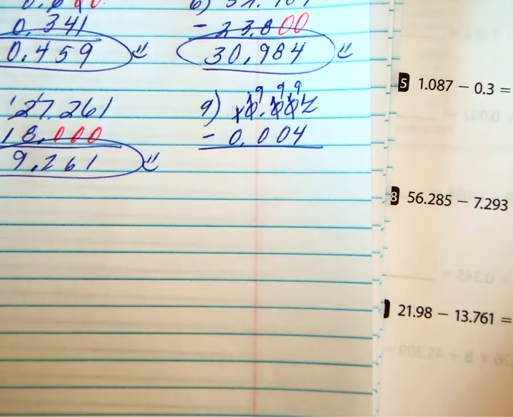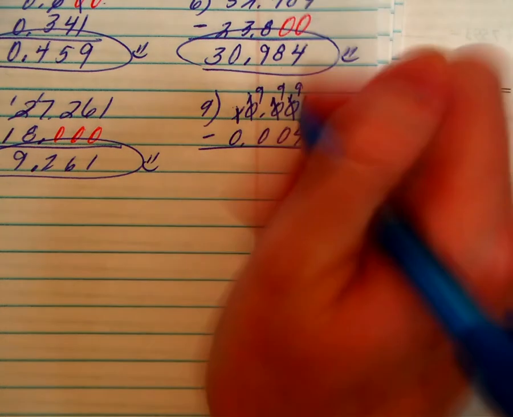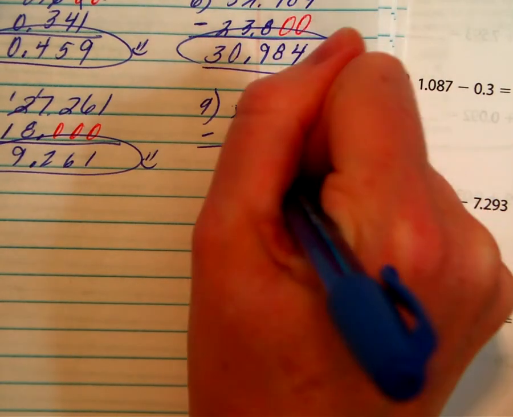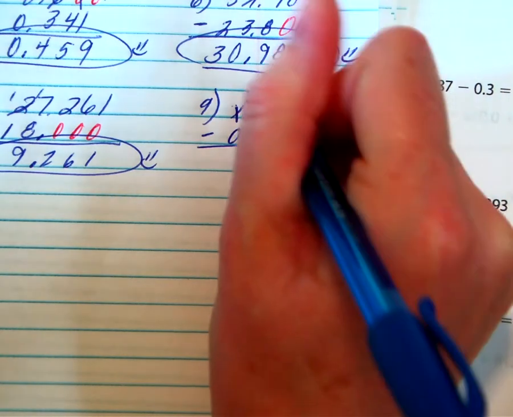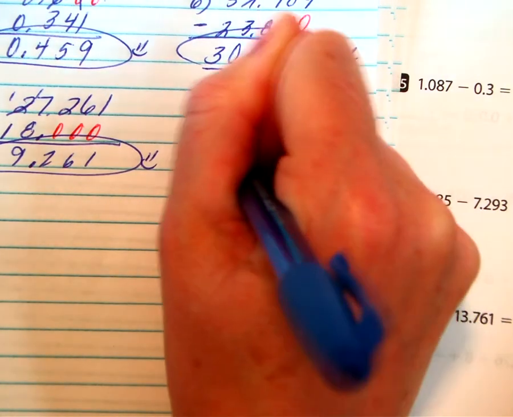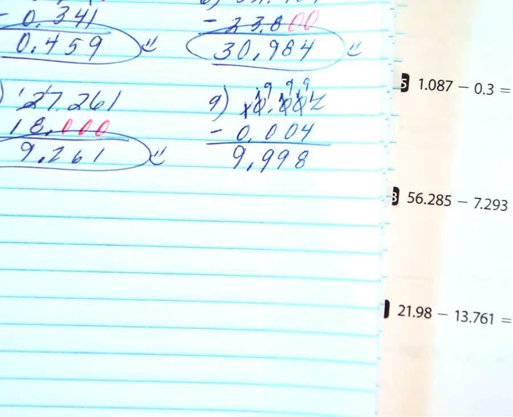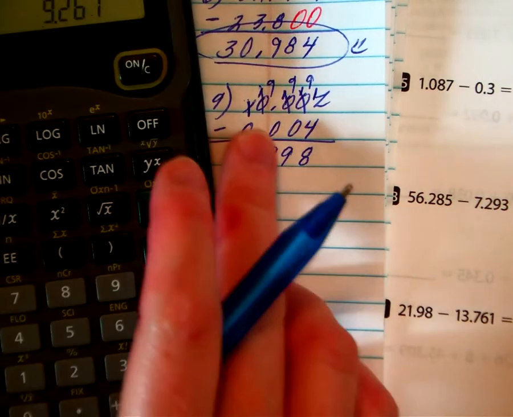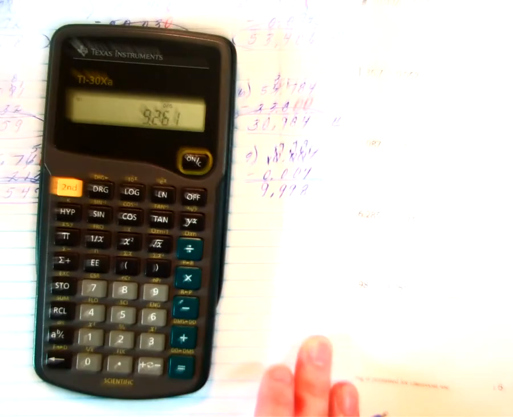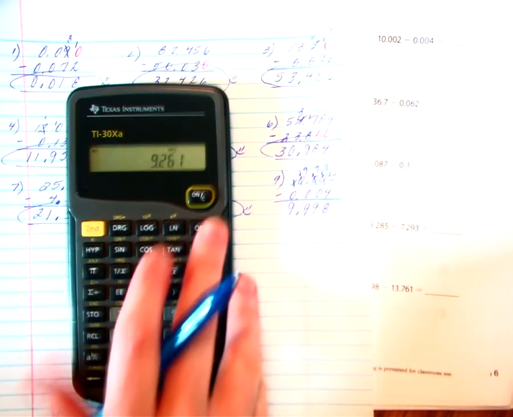I can actually do this one better with mental math. 10 and 2 thousandths take away 4 thousandths is going to be 9 something. It's going to be very, very small. It's like 9.996 maybe? Let's see if that works out. Or 998. Okay. Trying to keep everybody lined up. 9, decimal, 9. Yeah, 998. Okay, let's see if that's right. I'm going to zoom out again so we can fit in all my calculator and work.